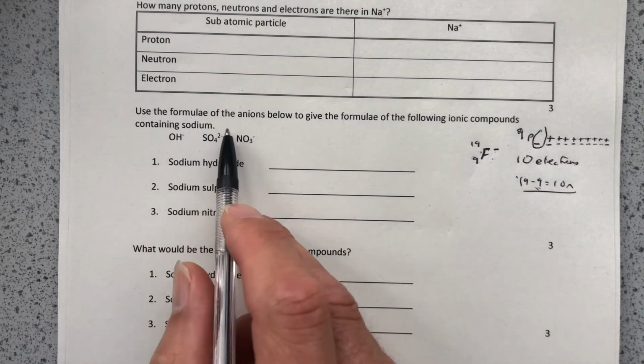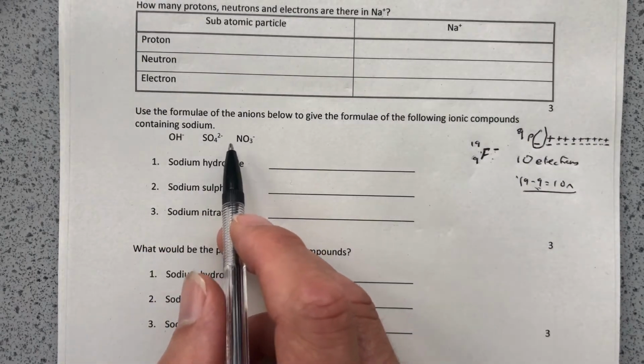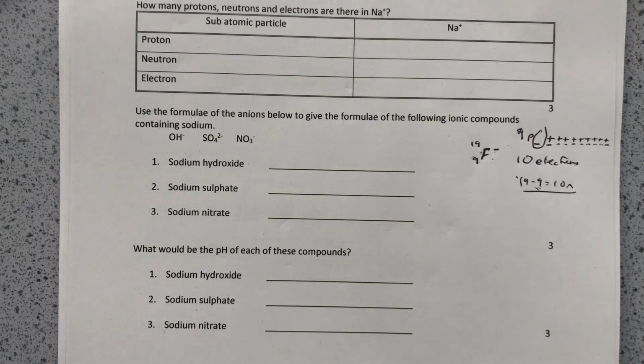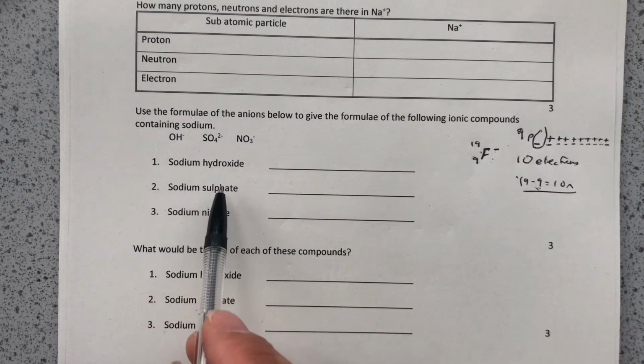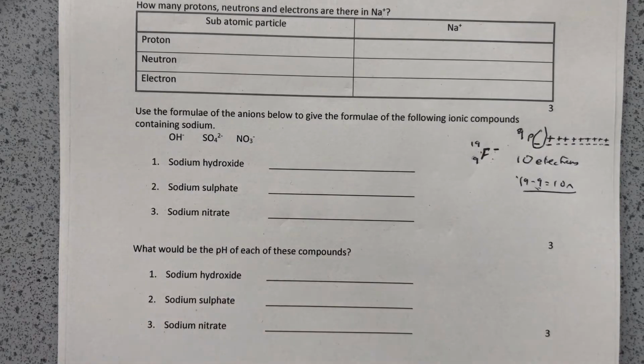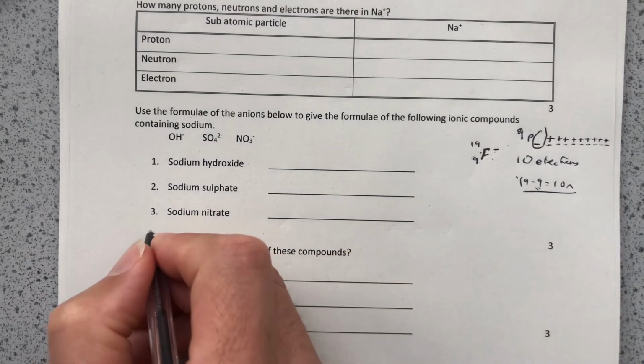Next one down here. We've got some charges on ions, and we want to use these to come up with the formulae of some ionic compounds. So we're doing sodium hydroxide, sodium sulfate, and sodium nitrate. Well, I'm going to do an example of a different one.